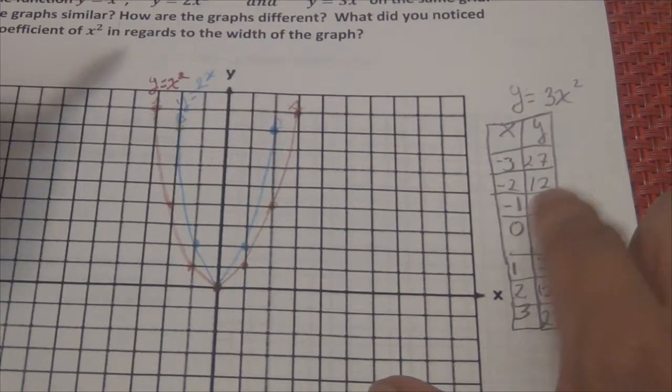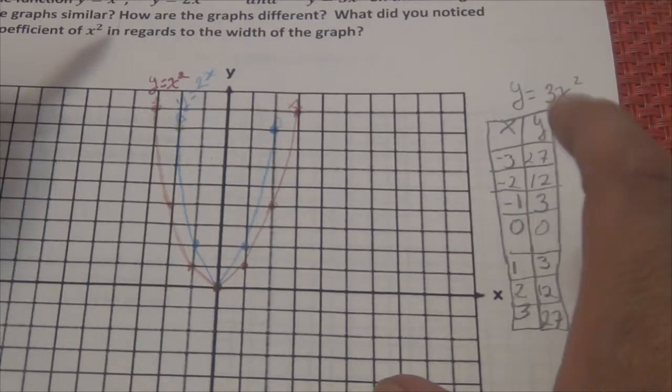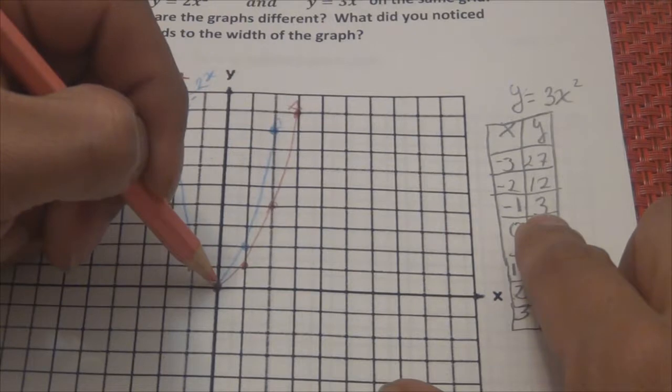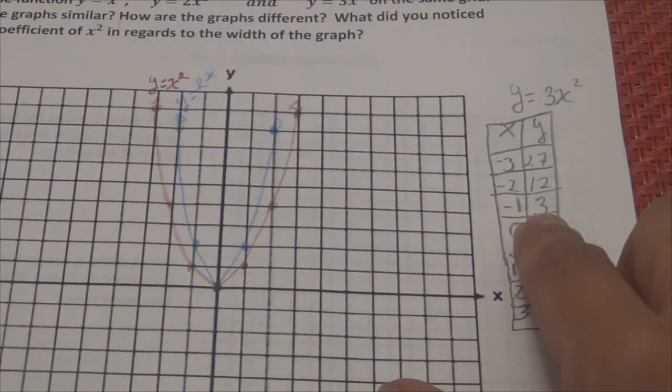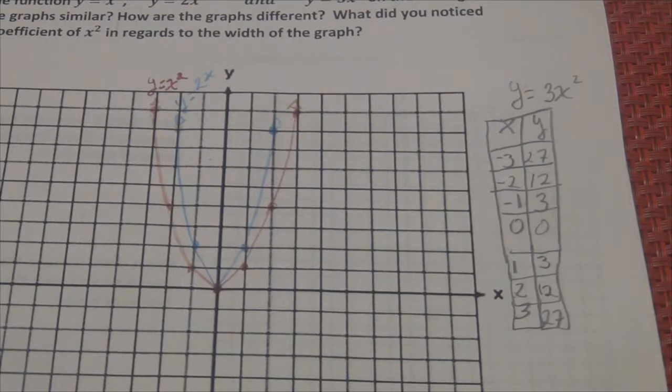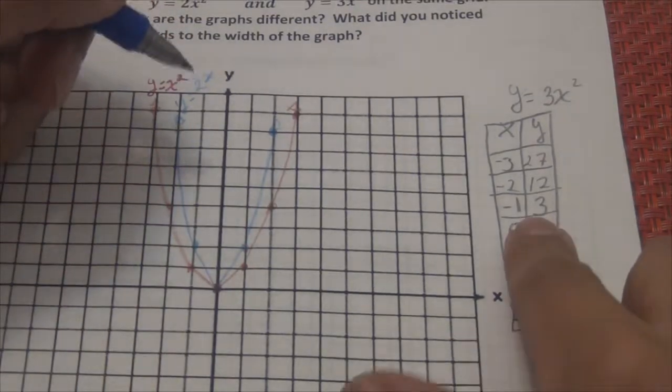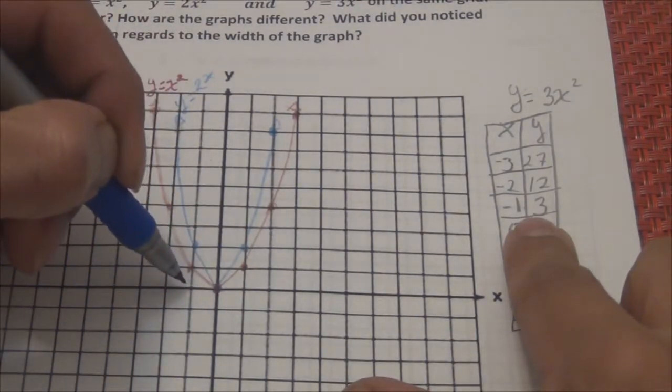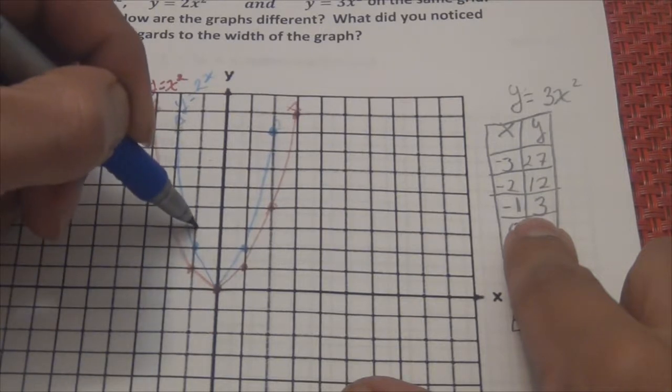Nope, I cannot. Okay, maybe I could graph negative 1 comma 3. Where are the markers? Let me try this one. Negative 1 comma 3. 1, 2, 3. Right here.